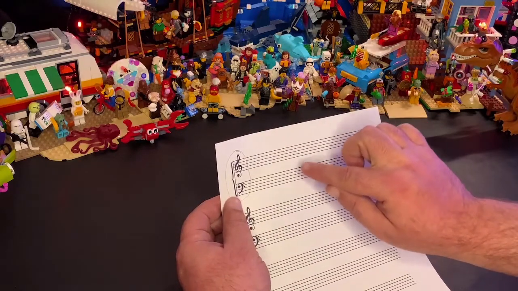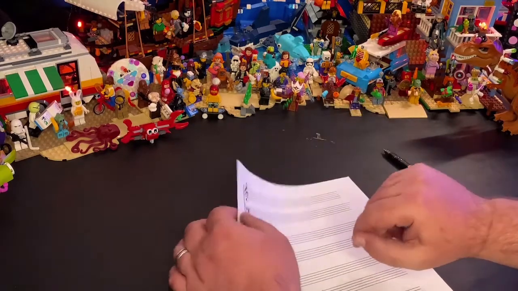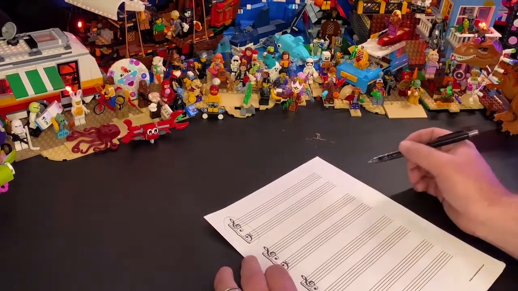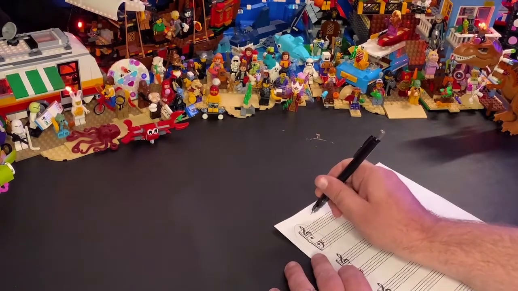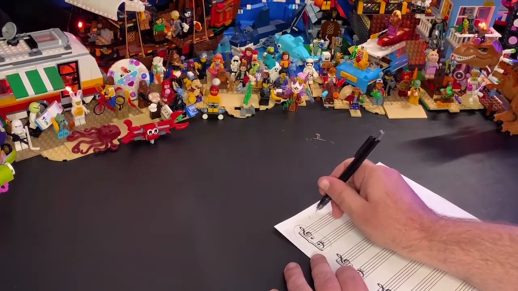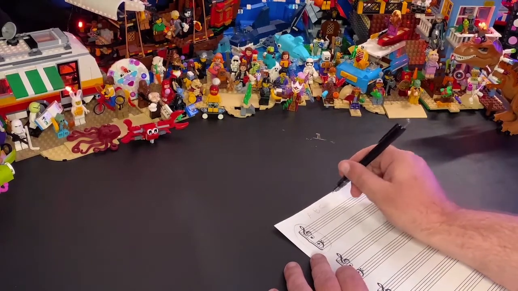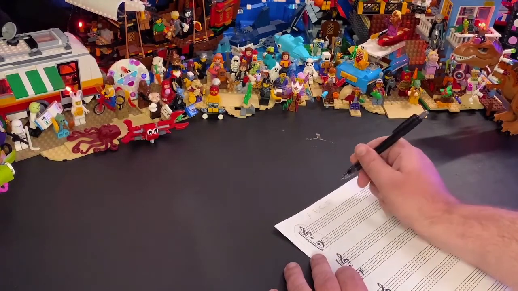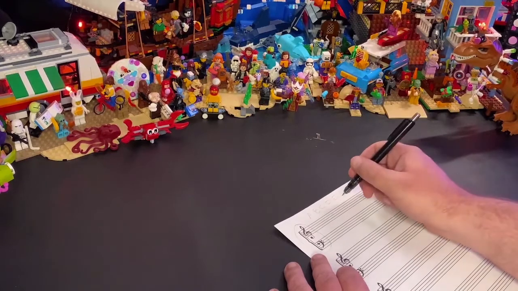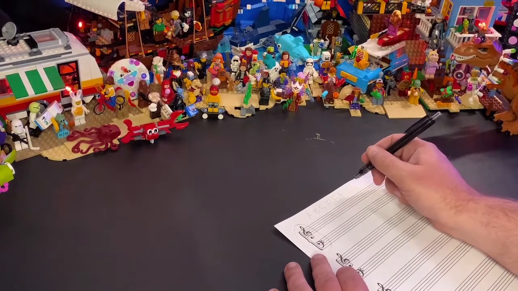And so as we go up a staff, as we ascend on the page, we also go up through the musical alphabet. Our musical alphabet has the letters A, B, C, D, E, F, and G.